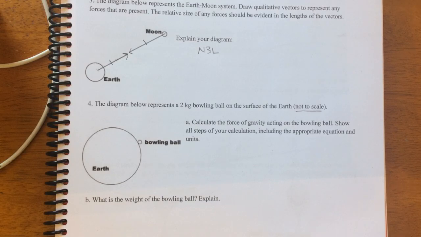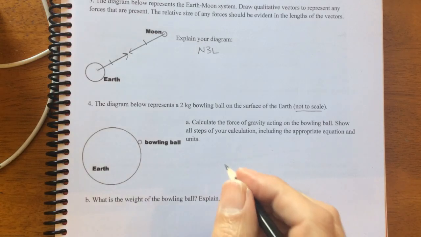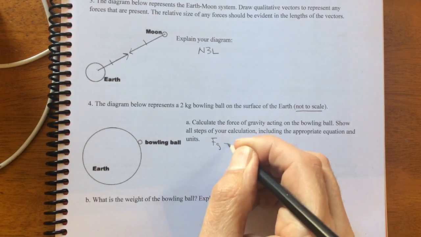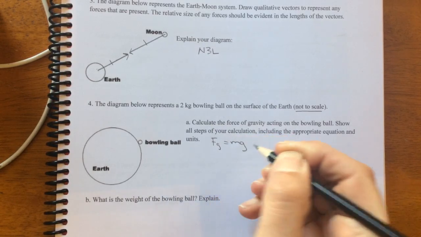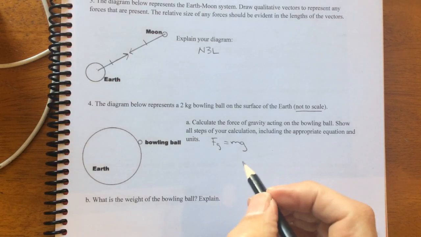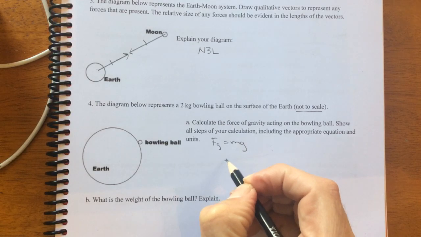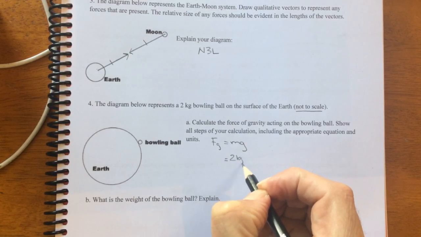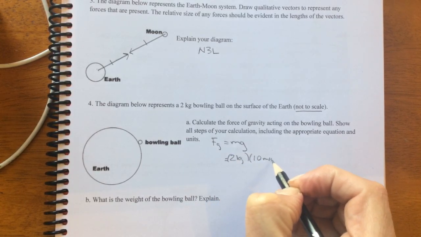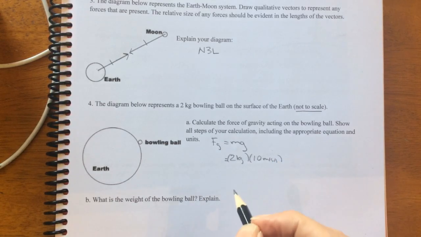I'll give you 30 seconds. You can pause, because I'm going to dive in. So force of gravity, we know, is m times g. We've been using that for a good bit of our time together, but this is going to help us explore. We're given the mass of the bowling ball, 2 kg. We know the acceleration due to gravity at the surface of the Earth is 10 meters per second squared.